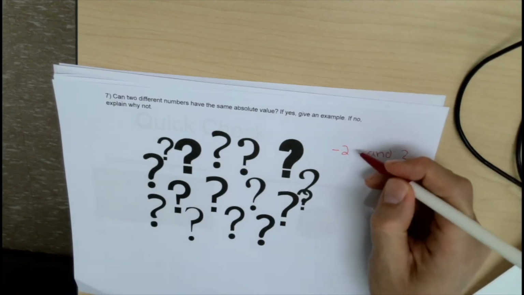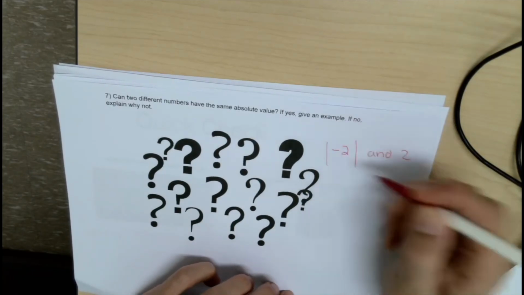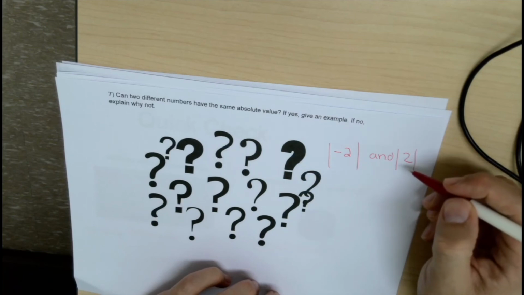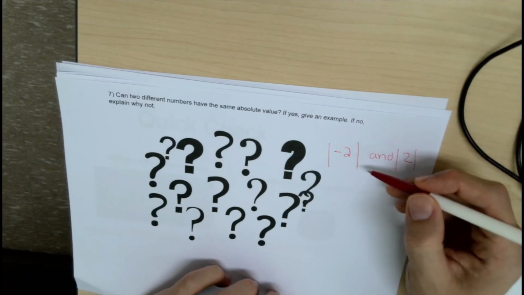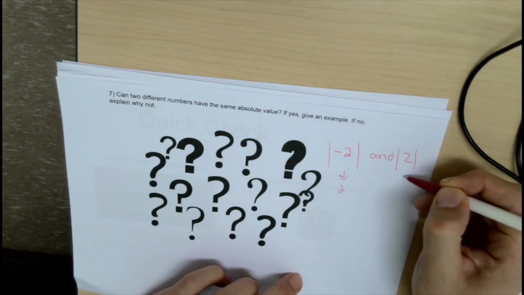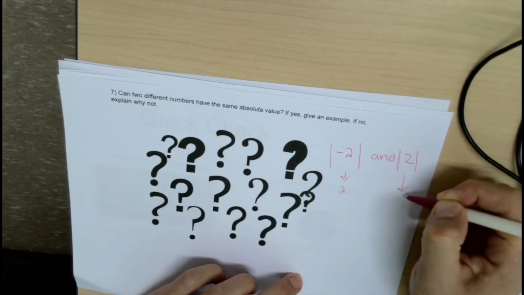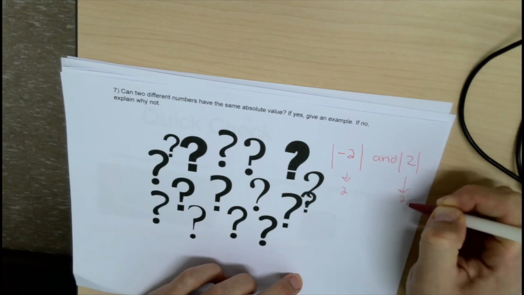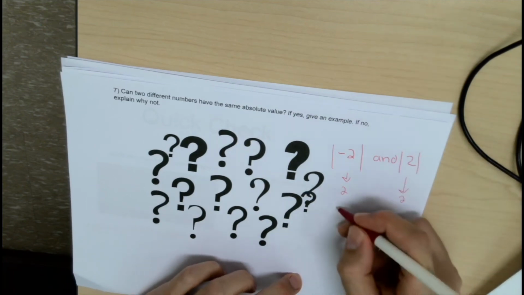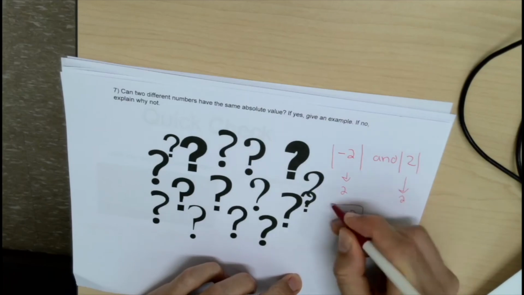Okay, so let's represent that with our bars. And remember, these are two different numbers. If I find the absolute value of minus 2, that's 2. And if I find the absolute value of 2, that's also 2. So the answer is yes. And there is my example.